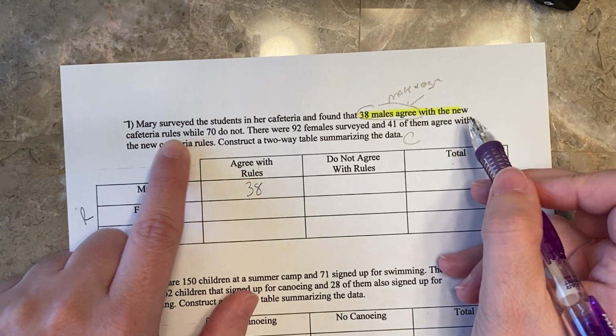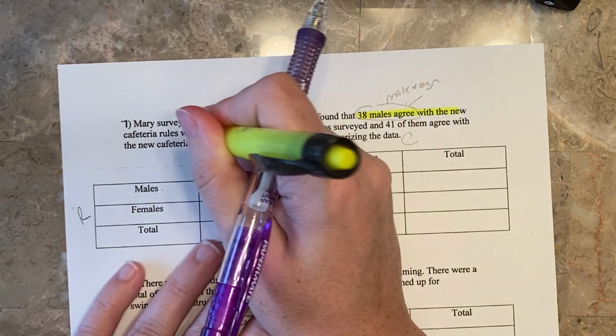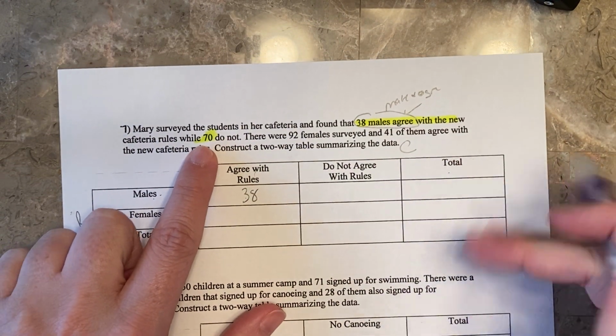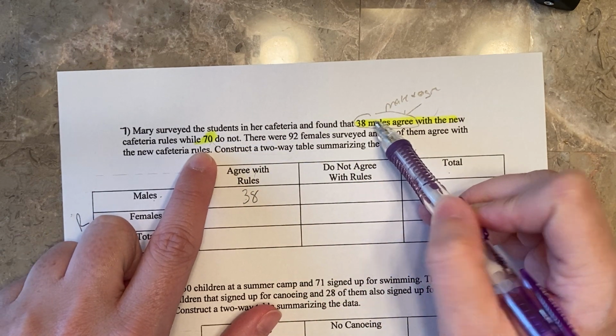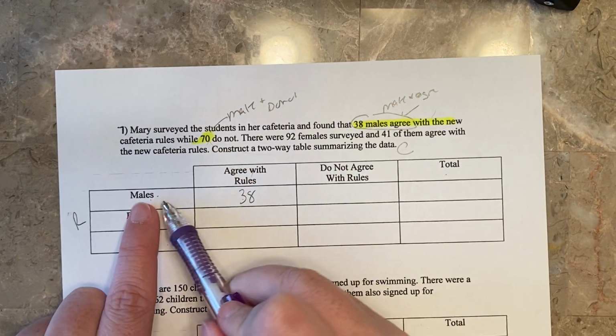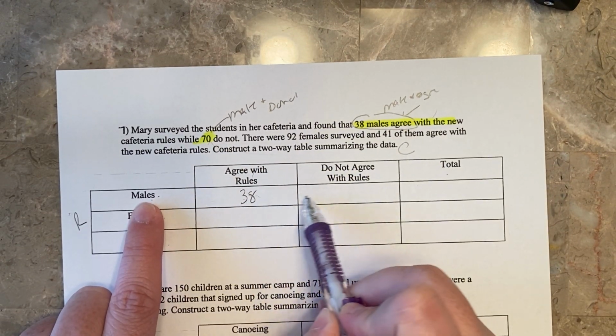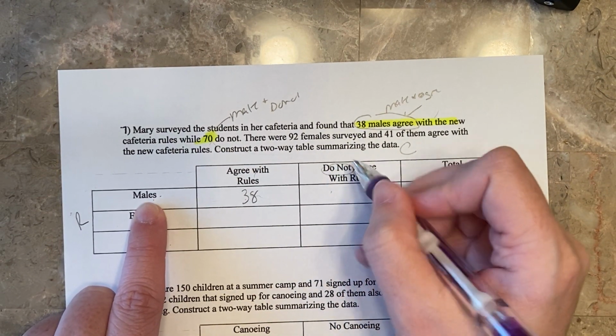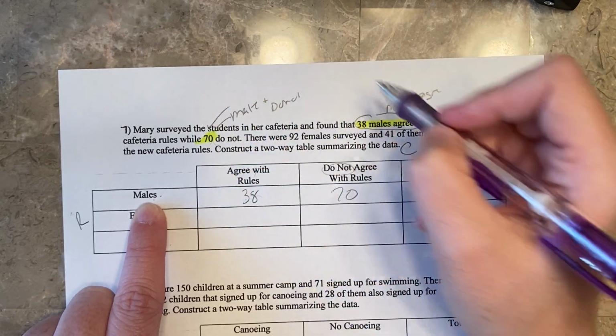With the new rules, while 70 do not. Who is the 70 even referring to? What 70? Well, it's in the same exact sentence as this one, so we assume it's male. So male and do not. So we're still going with the males. I need to keep going till I see do not, and that's right there. So that one is done.